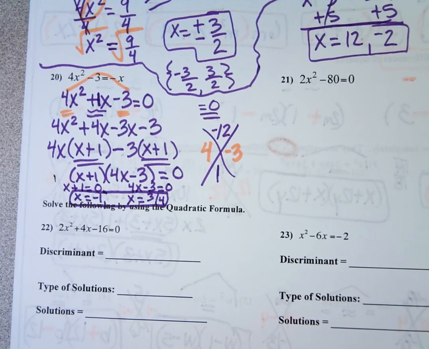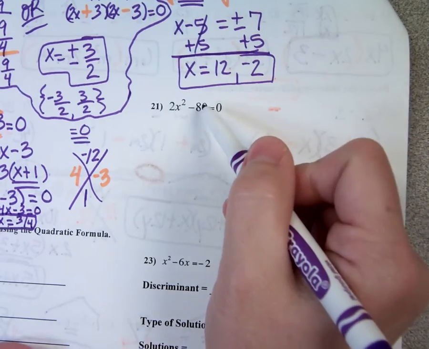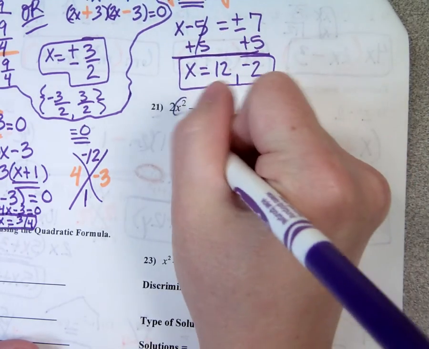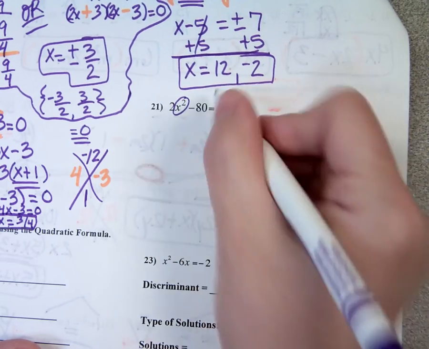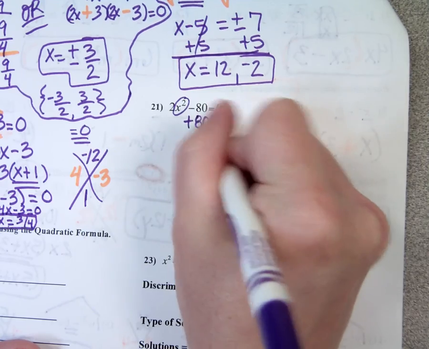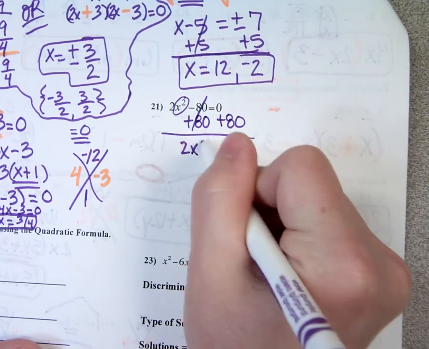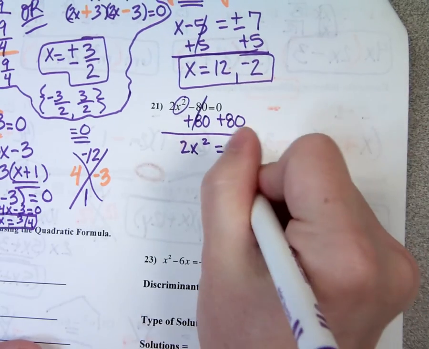Okay, moving over to 21. Since this problem has no x at all, I'm going to do the square root method. So my goal is to get Mr. X squared by himself. So we have to move the 2, we have to move the minus 80. So I'm going to move the subtraction first by adding. And then the 2x squared drops, the equals drops. 0 plus 80 makes 80.